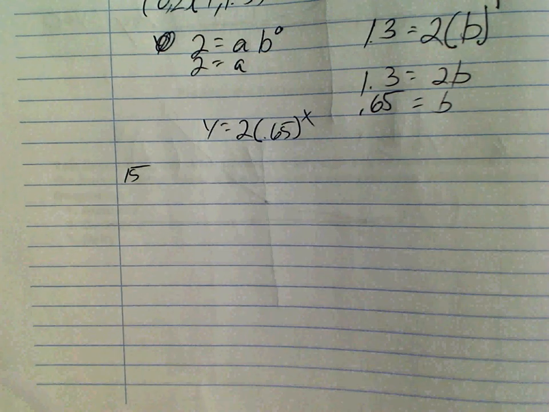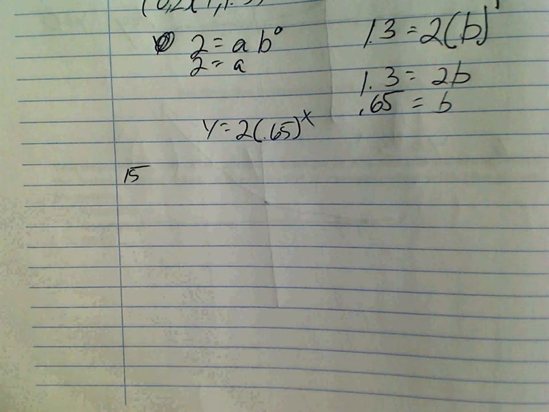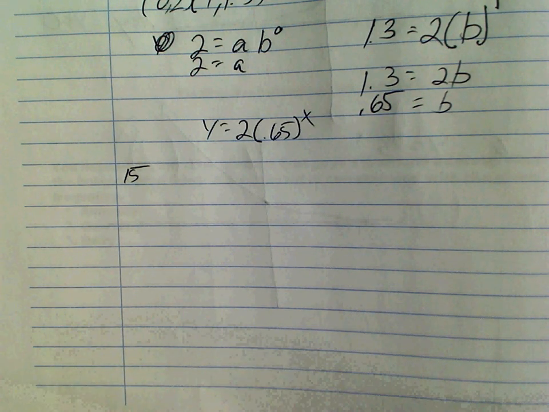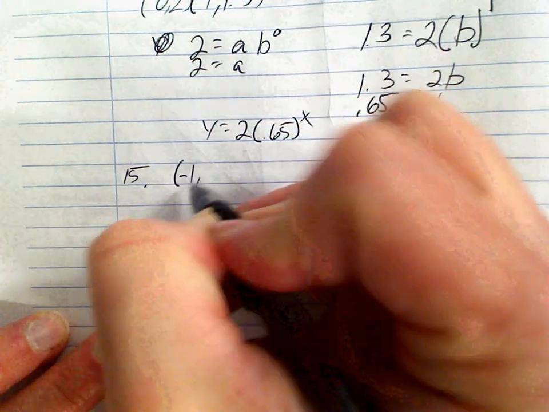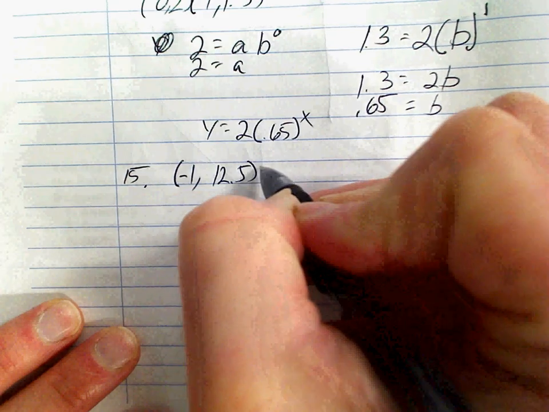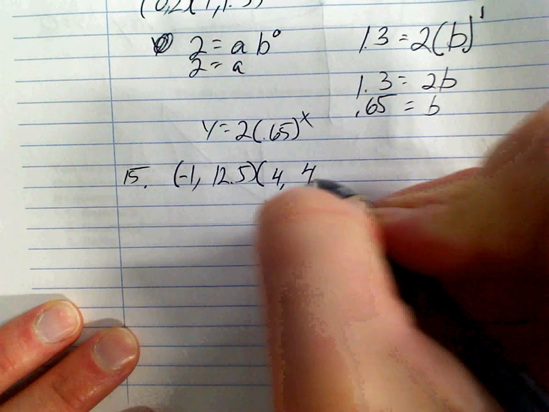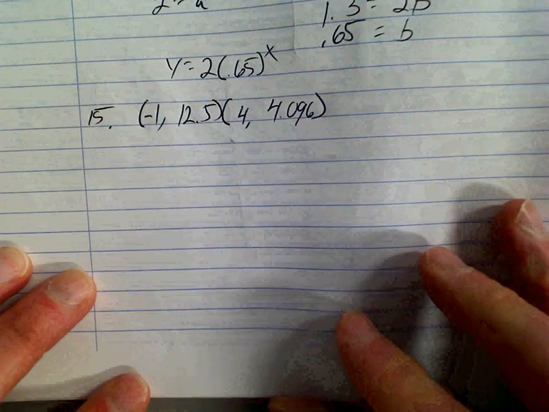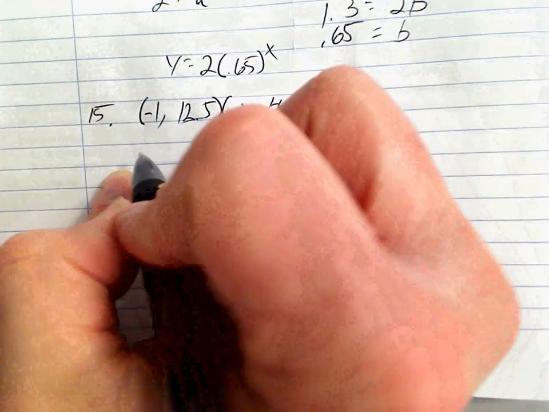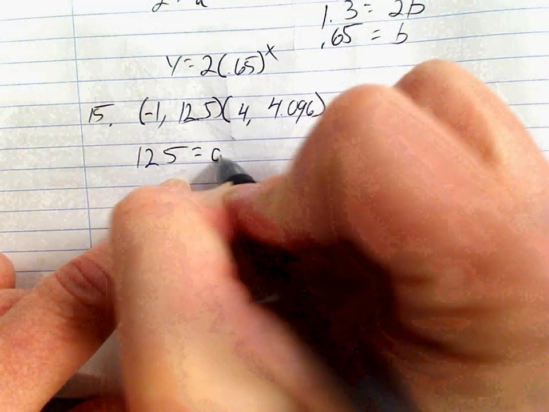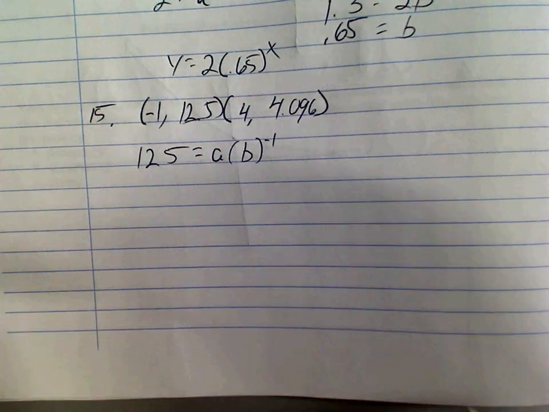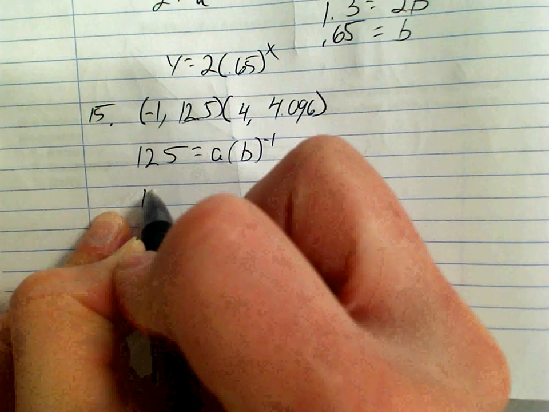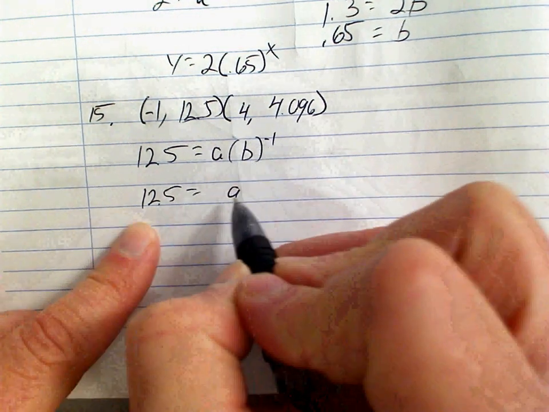15 and 16 were a little more interesting. They didn't have as easy of points, but we did 15 together, and I had you try 16, right? So we'll see if you ended up with it. For 15, we did these 2 points: -1 and 12.5, and 4.096. Same thing, we're going to plug those in. Using the first point, 12.5 would equal a times b to the -1. Solving for a, rewrite that: 12.5 equals, because that's a negative exponent, a over b.